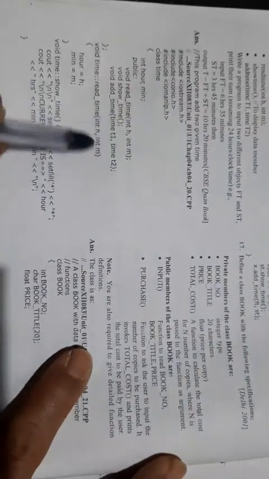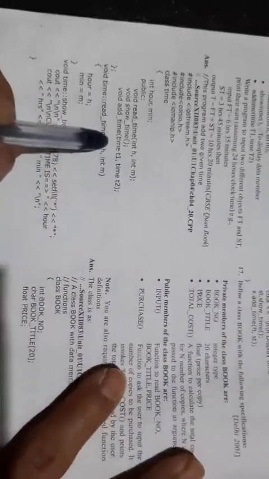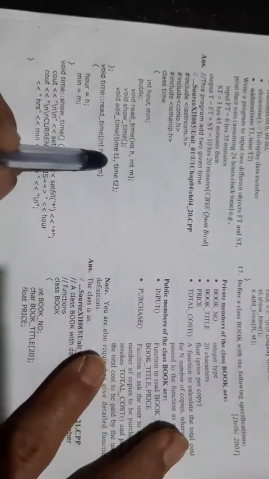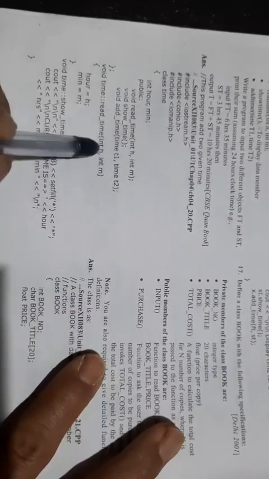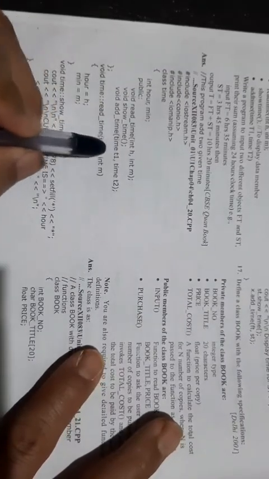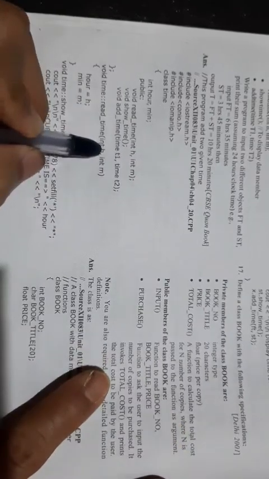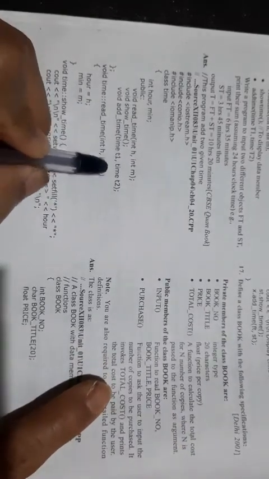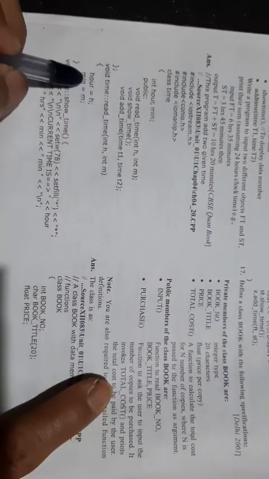So these are your formal parameters, and this is your actual parameter. So the actual arguments pass and are received in this, so that will be your formal arguments. Now after that, the value, suppose like 6 and then 35, right? So 6 hours 35 minutes. So now that value gets assigned to the data members, that is hour and minutes.